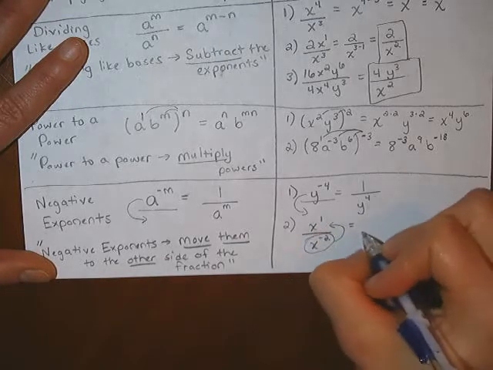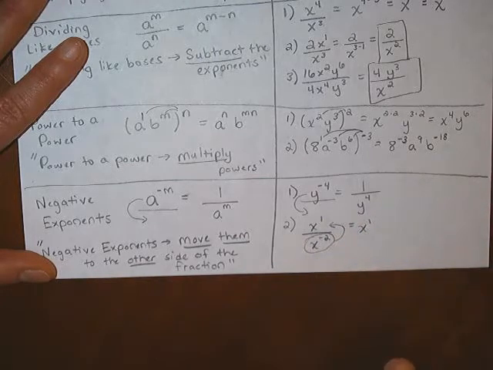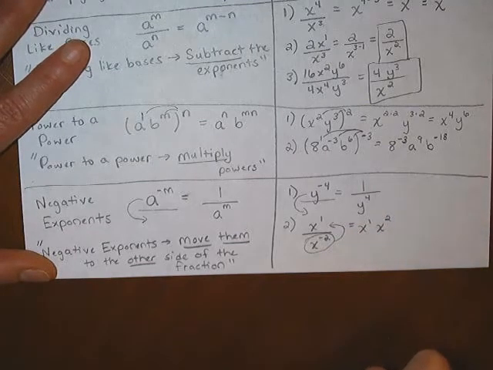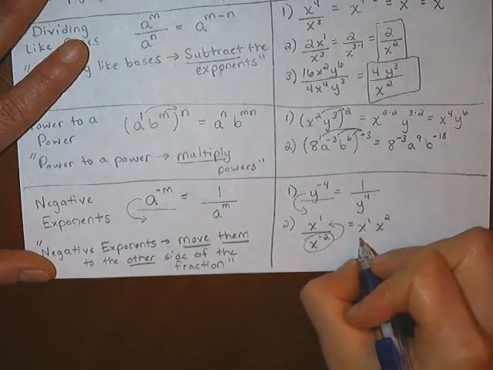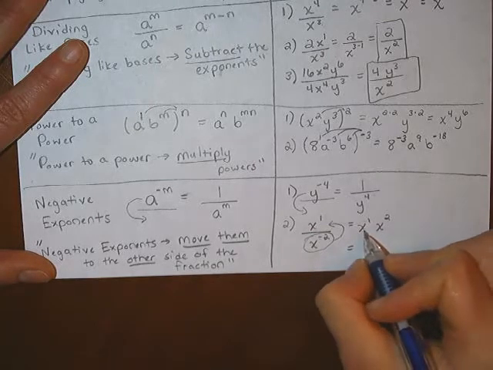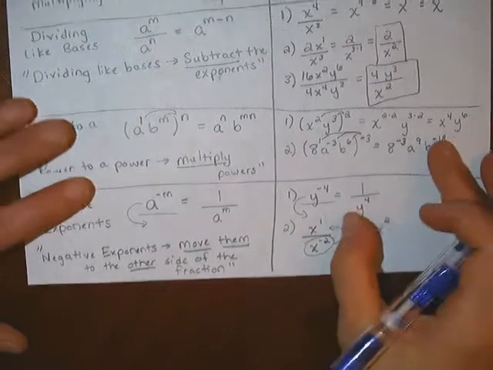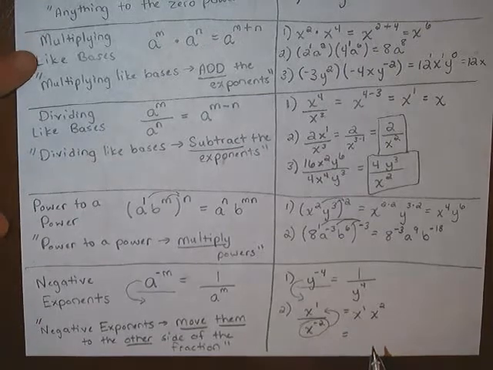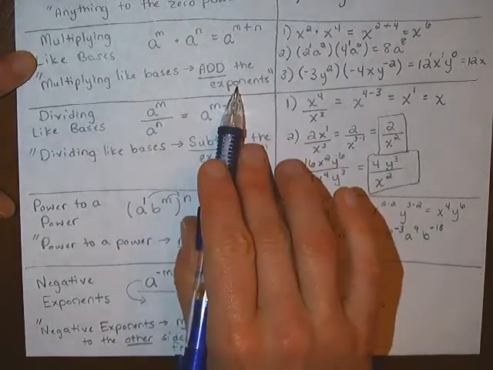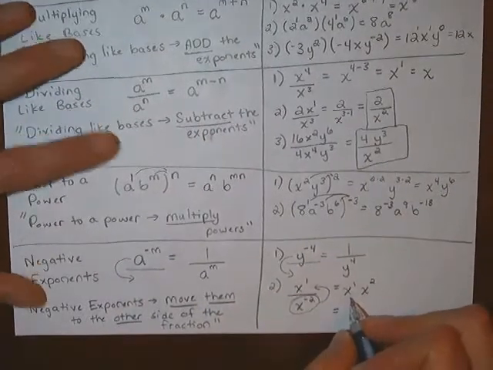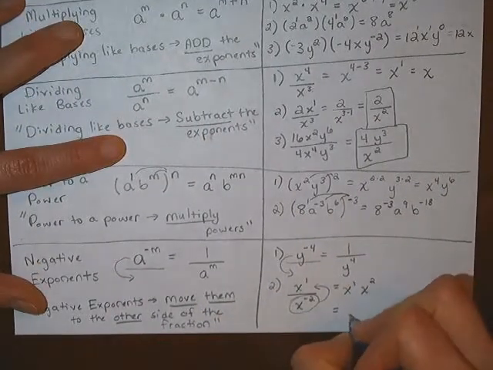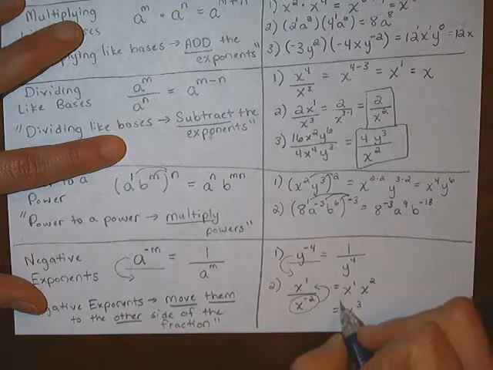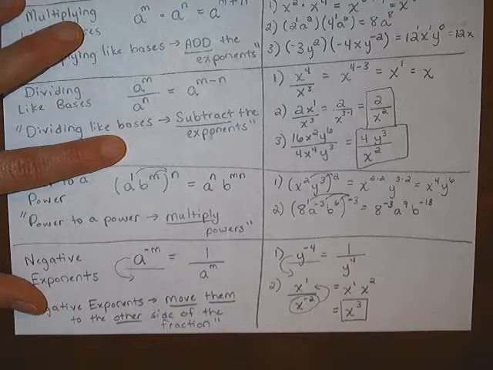And so this x to the first actually stays on top, and then the x to the -2 will now move to the top, and now that 2 will become positive. All right, now to actually finish simplifying this, however, this brings in another rule that we've talked about. If you remember up here, when you are multiplying like bases, you have to add the exponents. So because we're multiplying these, we have to take their exponents and add them. So this would actually end up being x to the 1 plus 2 is 3. So it'd be x to the third power when we're done with it.